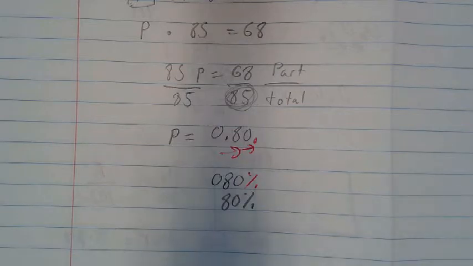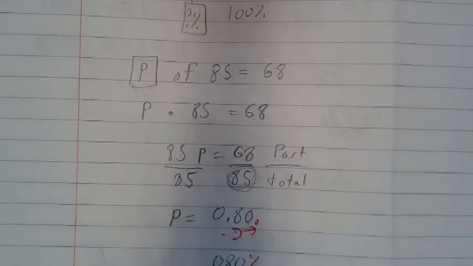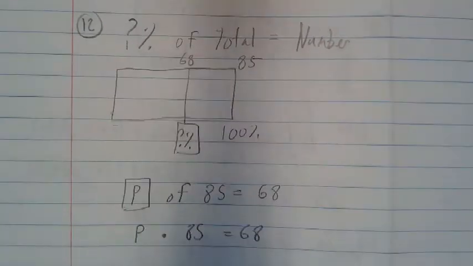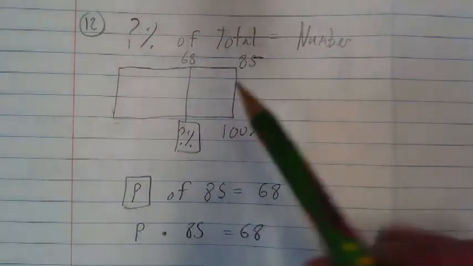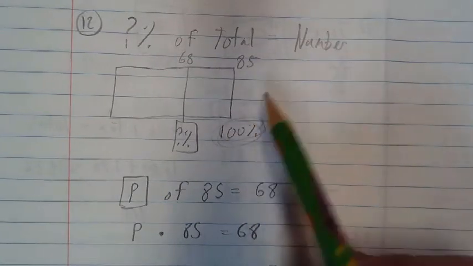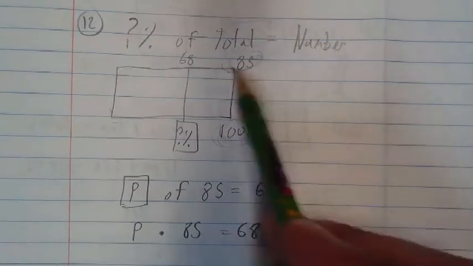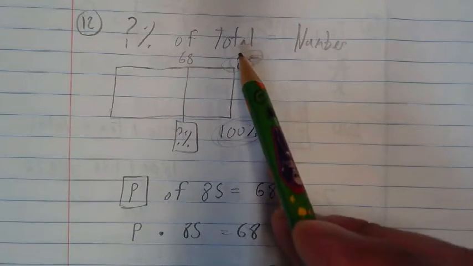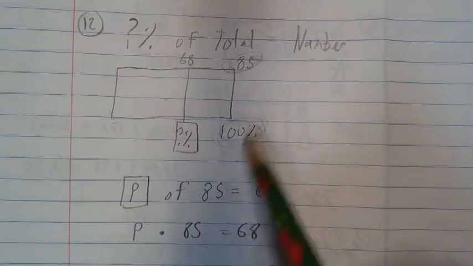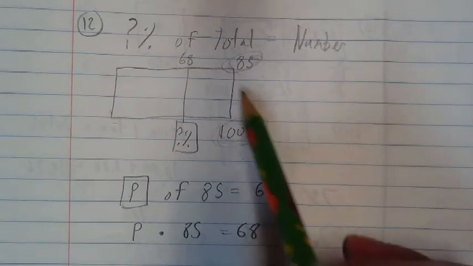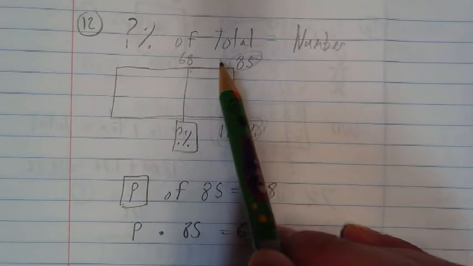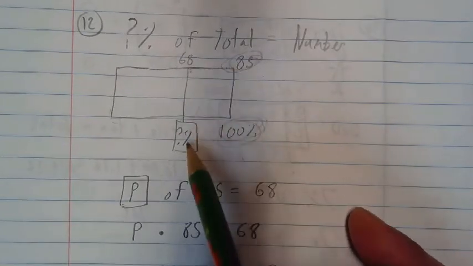All right, let's continue. This way, I took a long time to explain. I just want you to understand something. Let me review before I move on to show you the second way. 100% is when you have everything. According to what we saw, 85 points, 85 correct, is the total. It goes with 100%. We know we got 68 of them correct. The question is, out of this 85, what's the percentage?